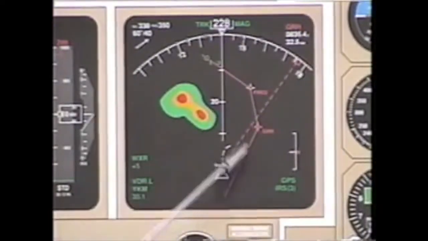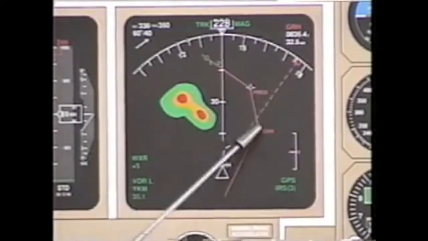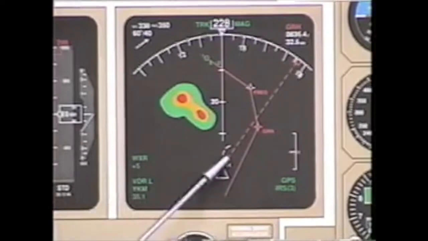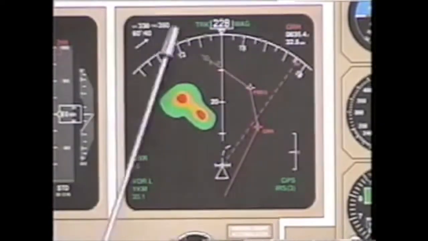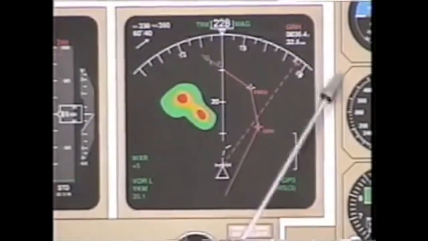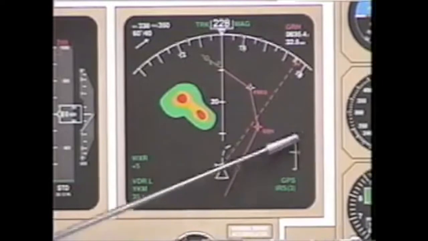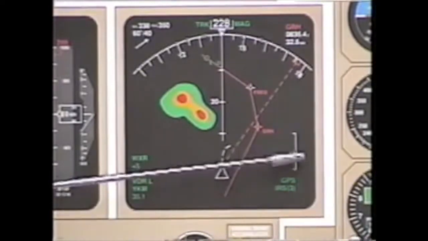So again, solid magenta is active route. Dashed white is a modification to the active route. Dashed blue is an inactive route. Dashed magenta is an offset. Now this dashed magenta line here pointing out to the heading bug, it is possible because of the expanded display here to slew that heading bug off the scale, at which point this dashed magenta line would follow it all the way around and 10 seconds later disappear.